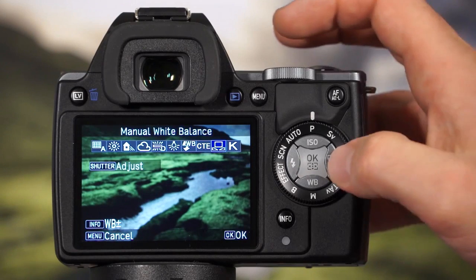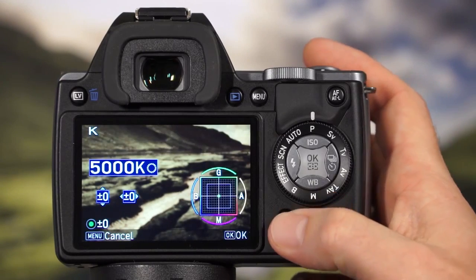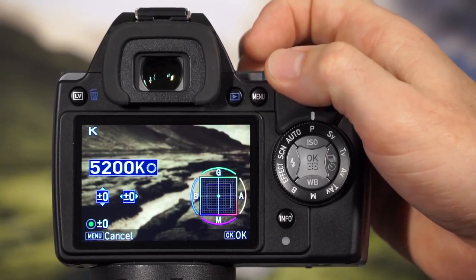The last white balance setting is color temperature, and it's marked with a K icon. Use this setting when you know the color temperature of the lighting that you're shooting under. To set the color temperature, press the info button and rotate the E dial to make your selection.